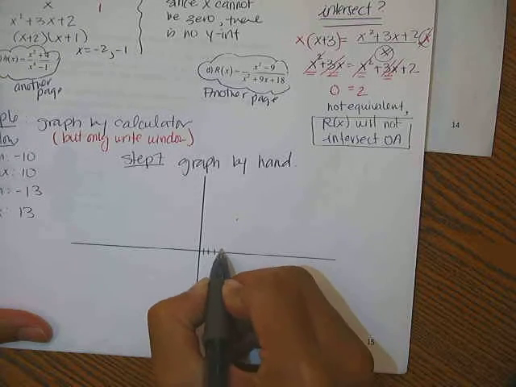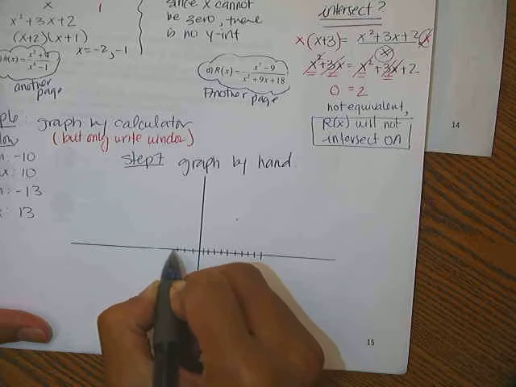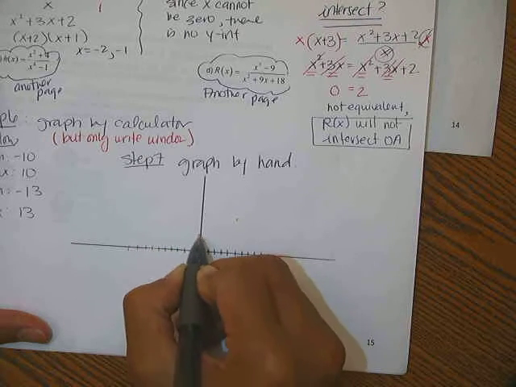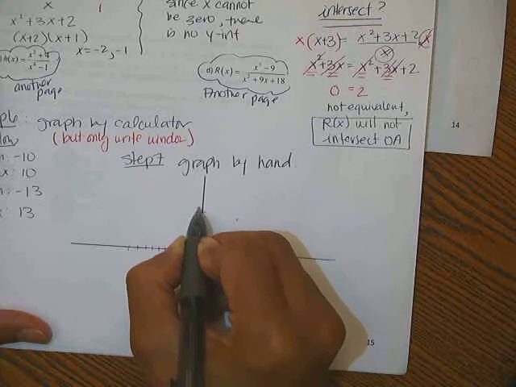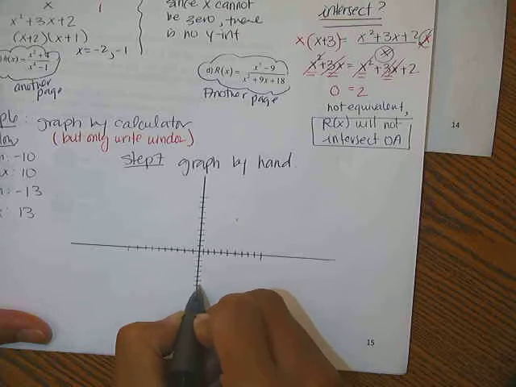1, 2, 3, 4, 5, 6, 7, 8, 9, 10. (Counting out the tick marks, repeated for each axis segment.)